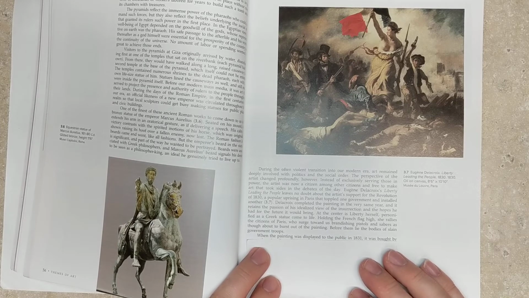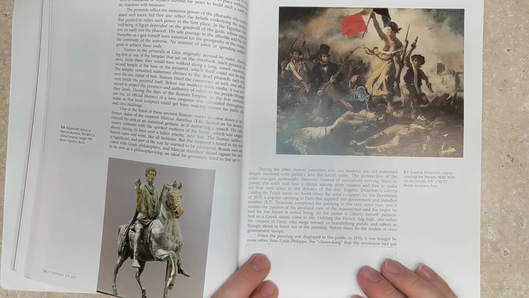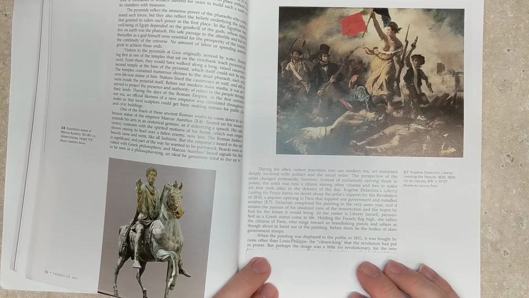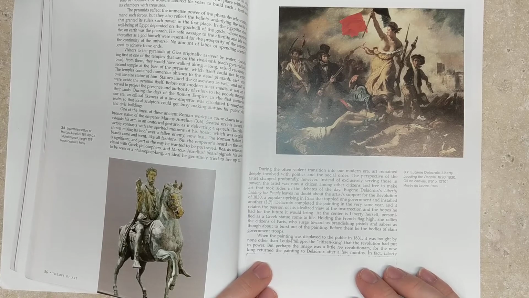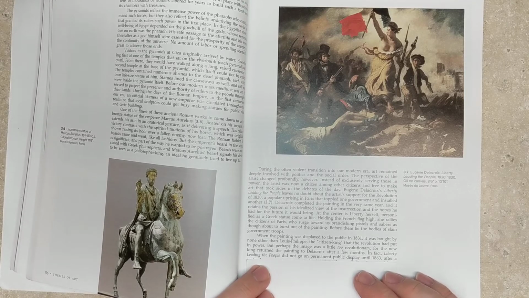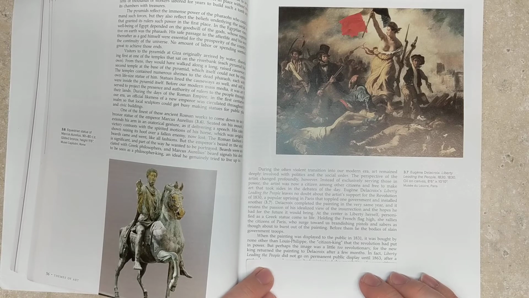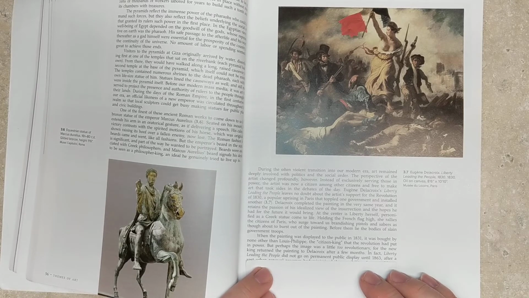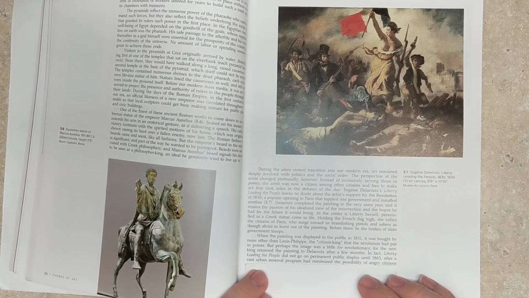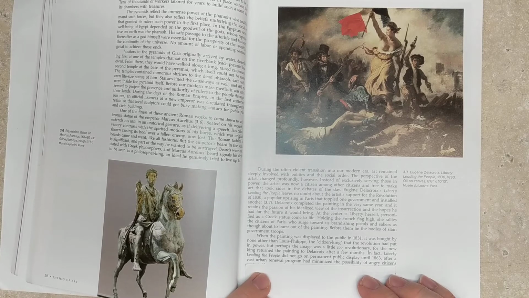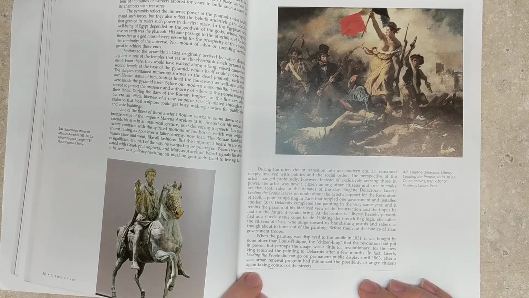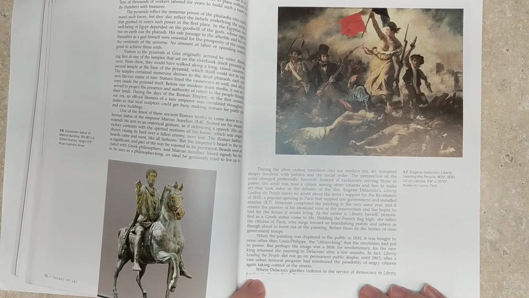When the painting was displayed to the public in 1831, it was bought by none other than Louis Philippe, the citizen king that the revolution had put in power. But perhaps the image was a little too revolutionary, for the new king returned the painting to Delacroix after a few months. In fact, Liberty Leading the People did not go on permanent public display until 1863, after a vast urban renewal program had minimized the possibility of angry citizens again taking control of the streets.